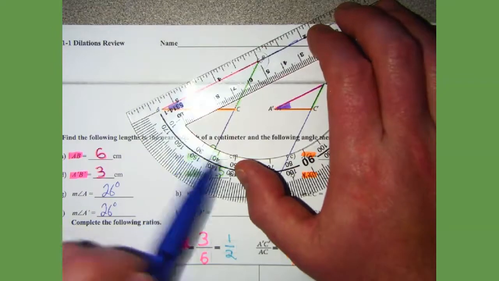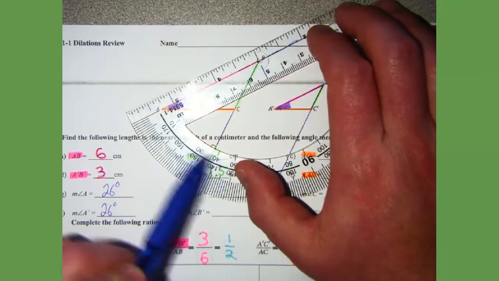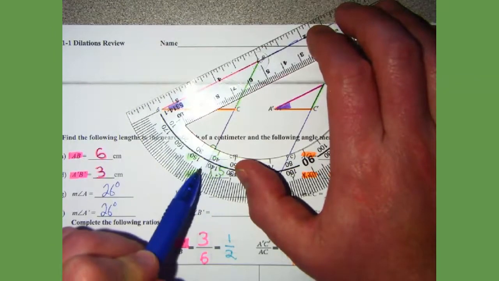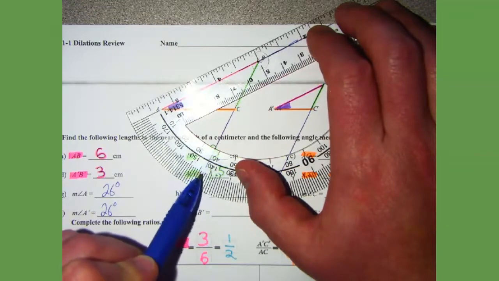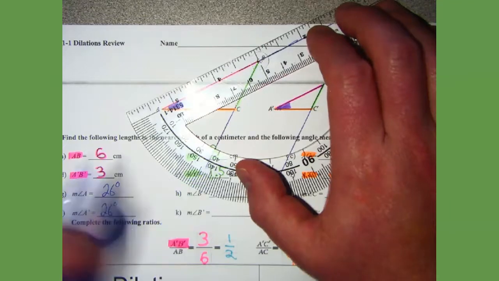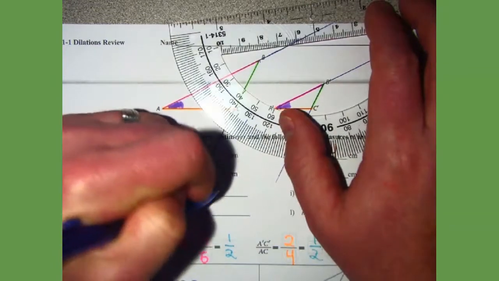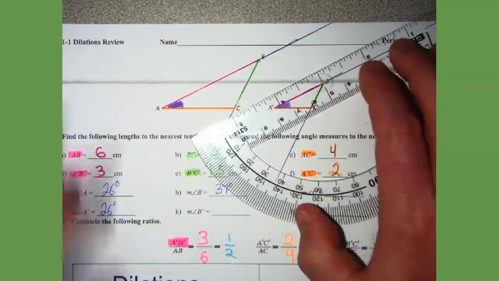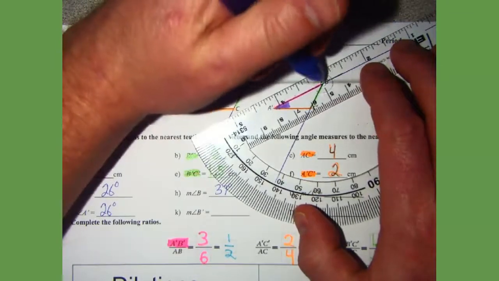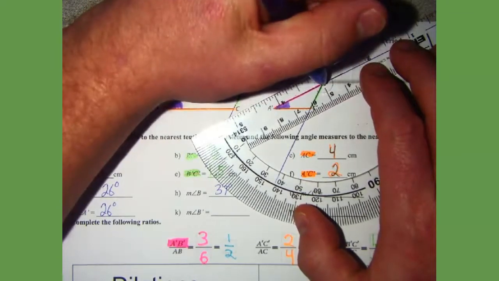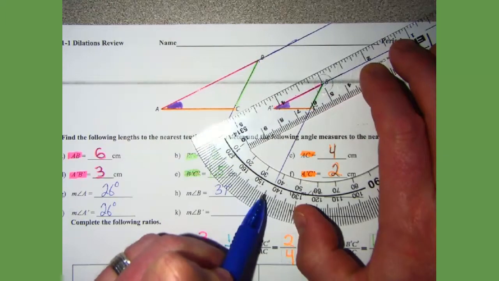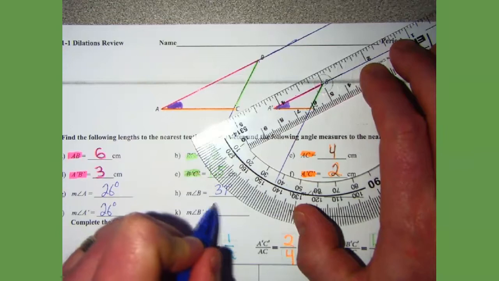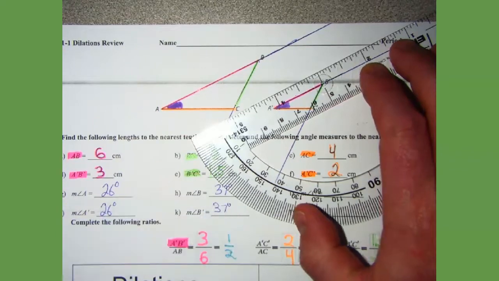It's between 30 and 40, so it's going to be 30-something degrees. You can see here's 35 right in the middle, and it looks like it's 2 more over from there, so 36, 37 degrees, approximately. And we move it over here, and hopefully we get approximately the same thing. And it does look like that. Here's 35, 36, 37. That's about right. There we go.